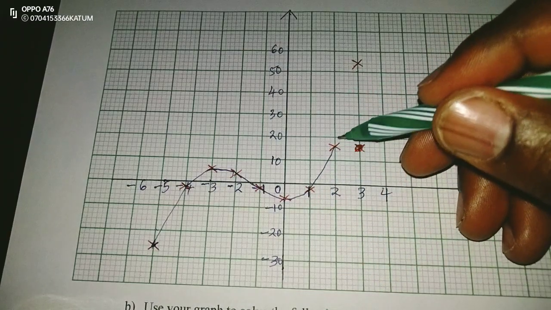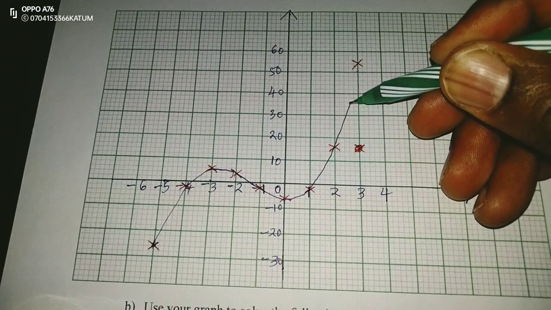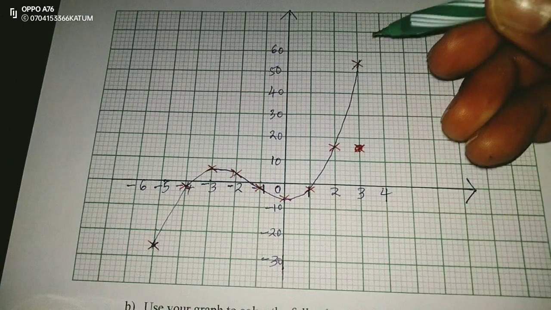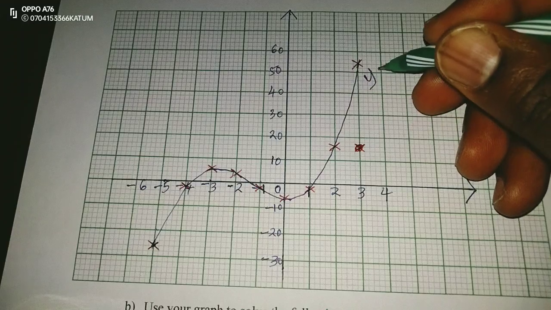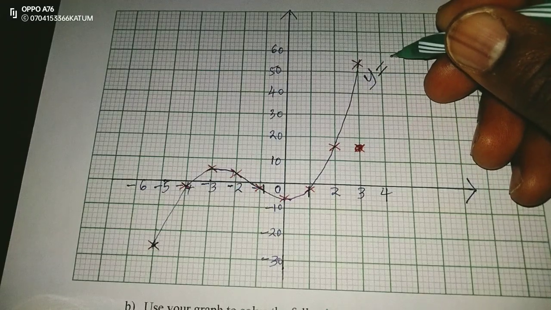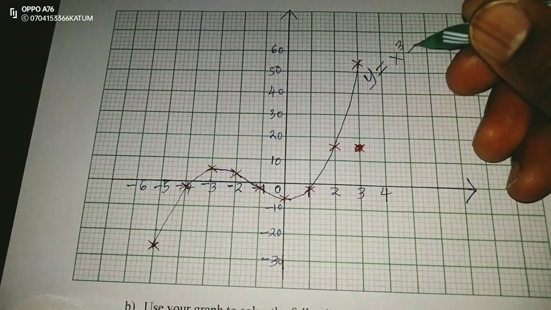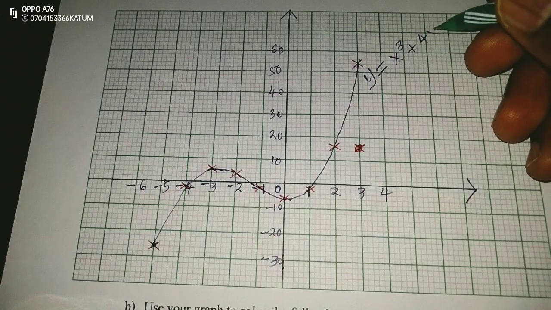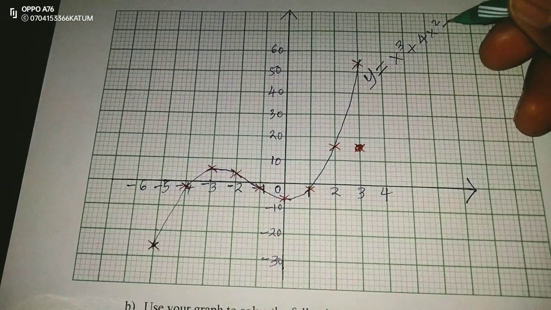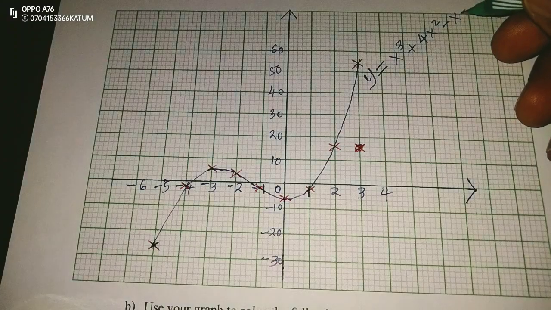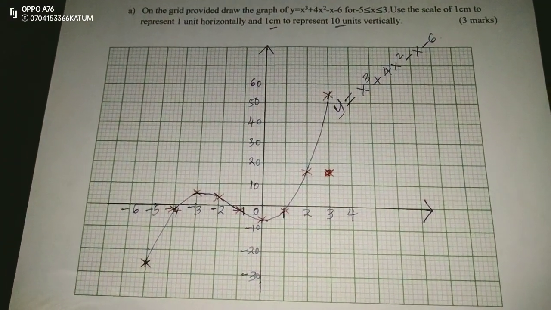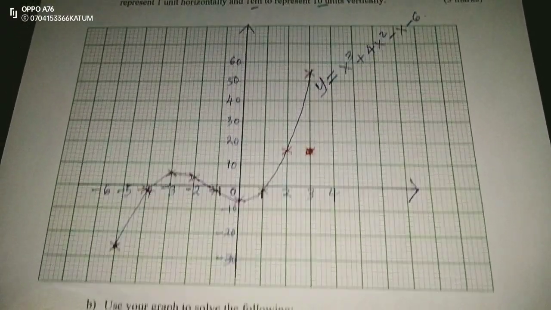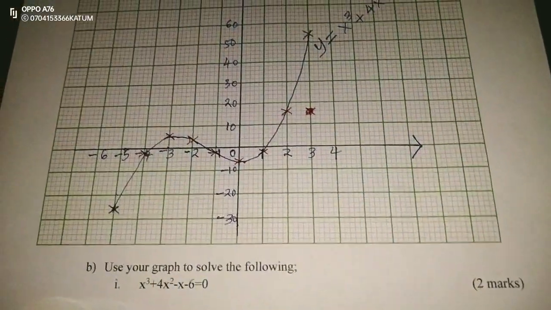So this is now the curve, which is cubic. The curve y equals x power 3 plus 4x squared minus x minus 6. That is the cubic curve with 2 turning points.